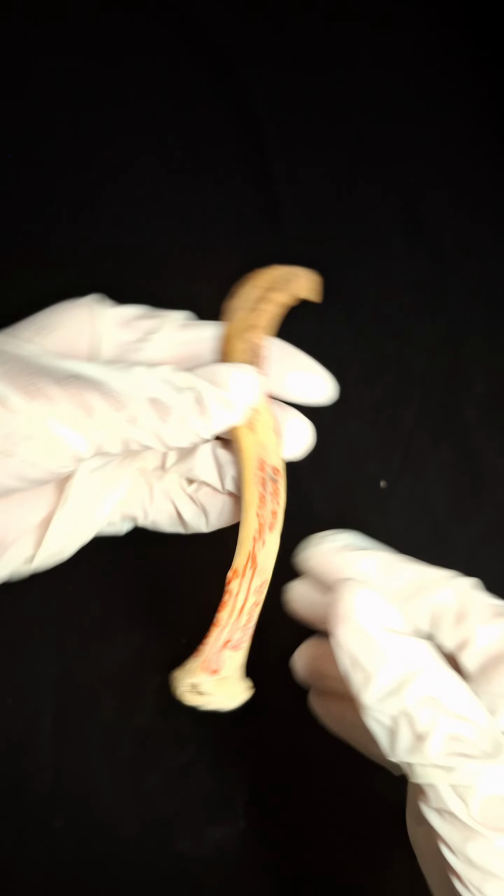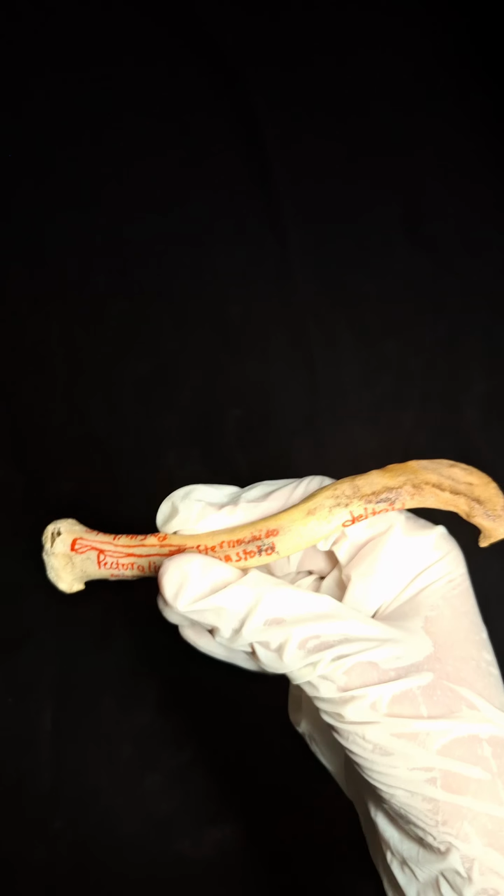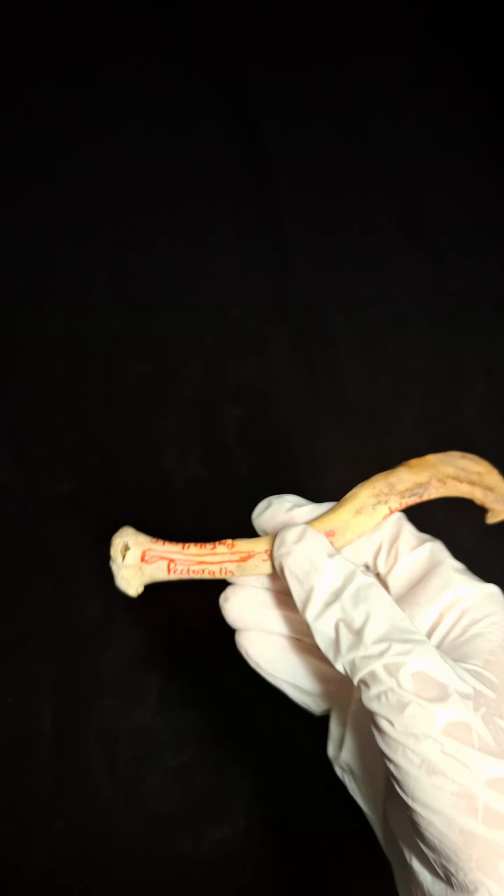So this is about the bone. These are the parts of the bone. In the next video we shall discuss the muscular attachments and the ligament attachments of the bone.